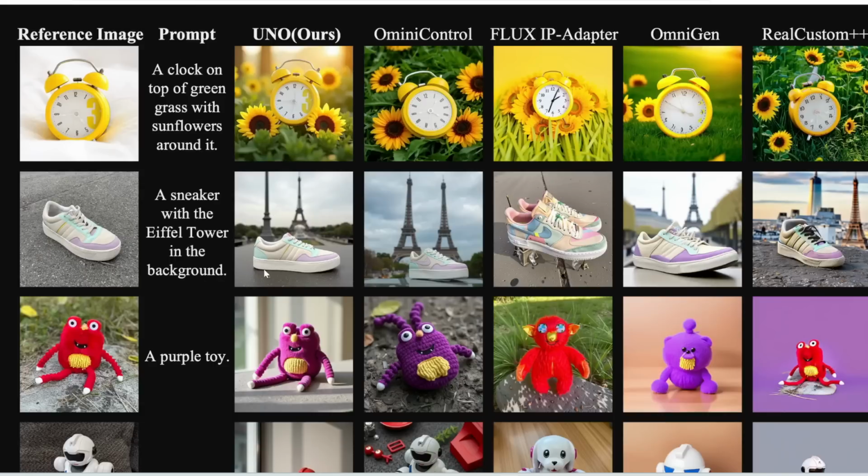Uno was the only one that was able to generate the shoe correctly. Here's an even more challenging example. So let's say you have this toy, but you prompt it with a purple toy. Uno was the only one that was able to change it purple while keeping the rest of the features consistent.